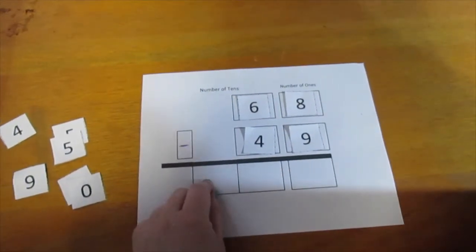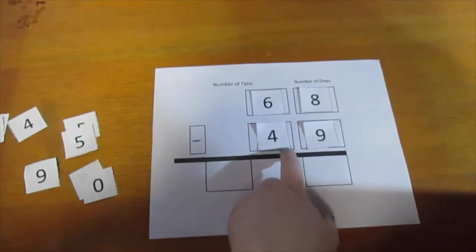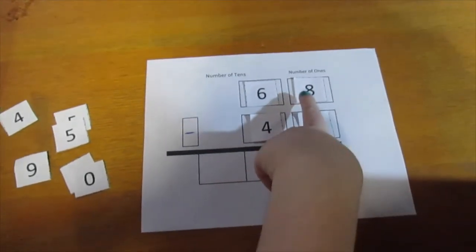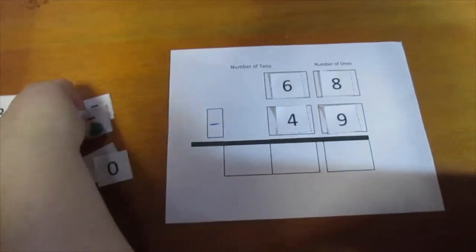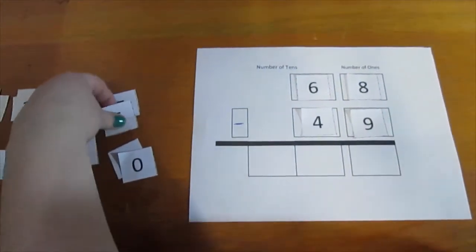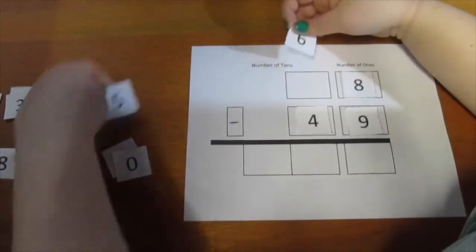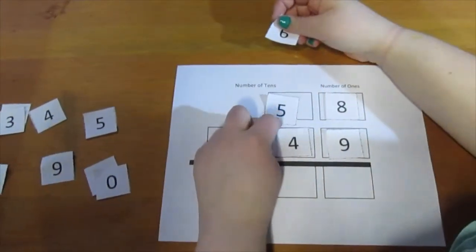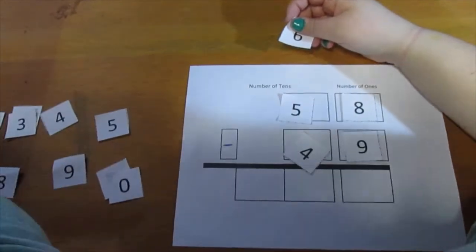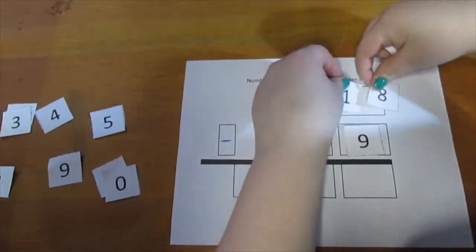So in this problem, you have to borrow, because you cannot subtract 9 from 8. You'll have to borrow. So what you'll have to do is take the 6 out and make it a 5, and borrow one of the 10s and put it into 10 ones.